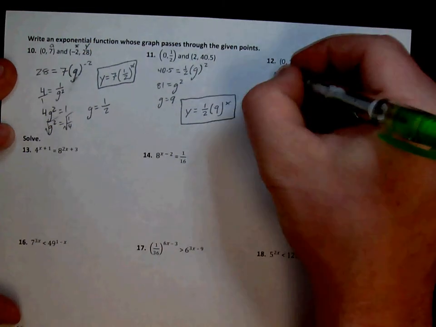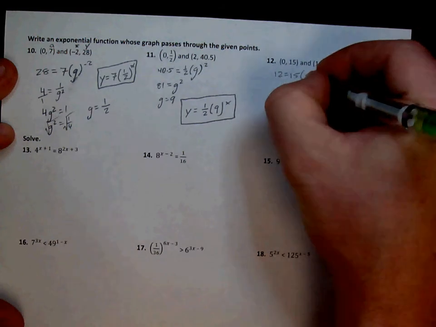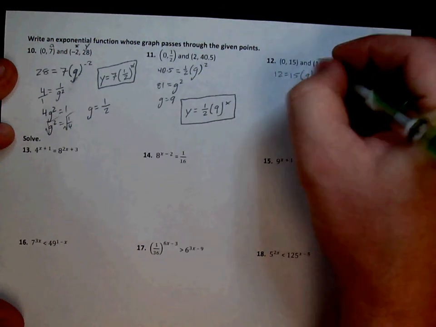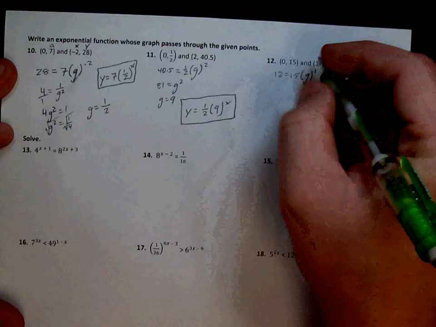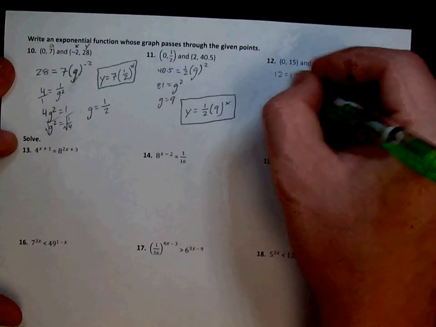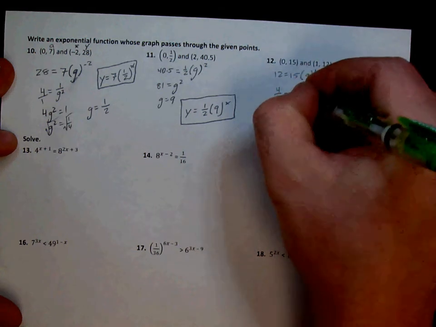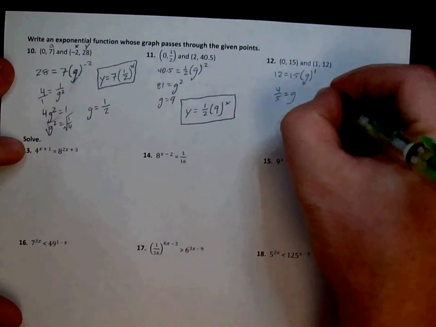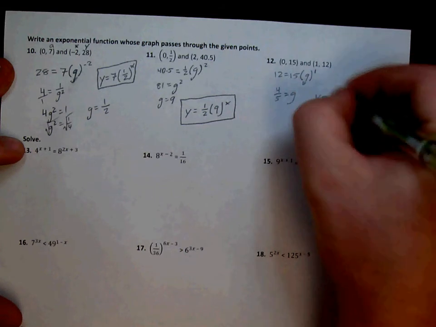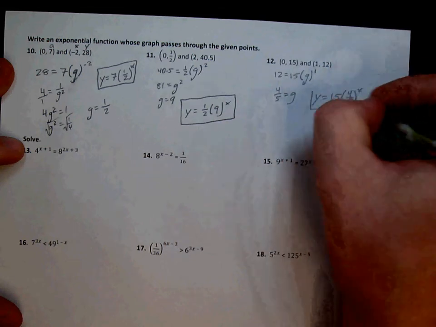Number 12. 12 is equal to my initial amount times, I'll use my g again, to the power of x, which is 1. So that's just g. I divide by 15. 12 over 15 simplifies because I can divide them both by 3. So I get 4/5 equals g. So now my equation is y equals my initial amount times my growth factor with 4/5 to the power of x.